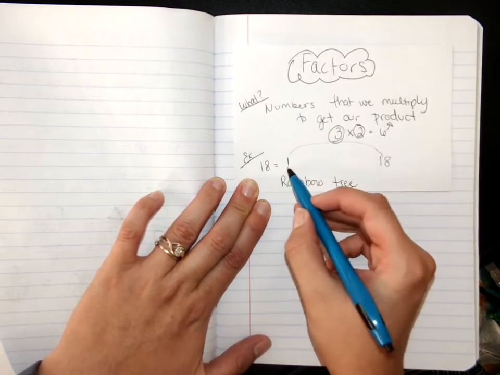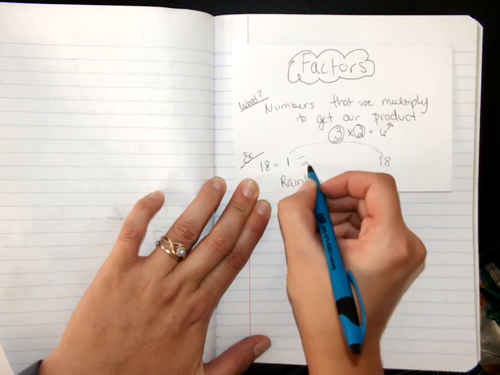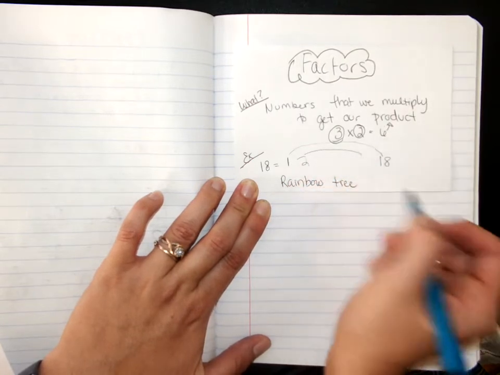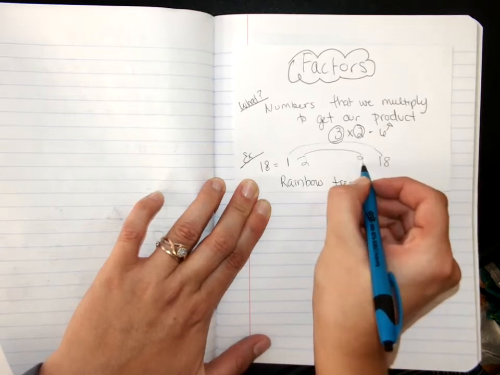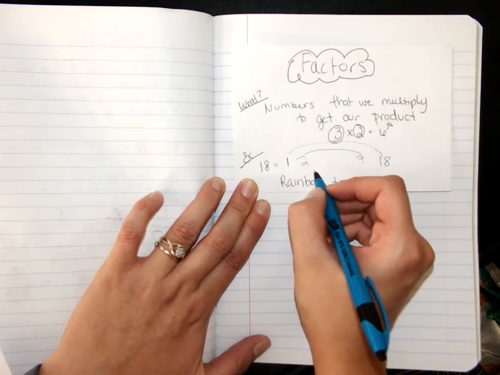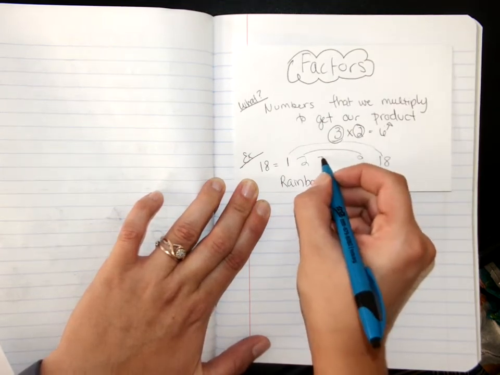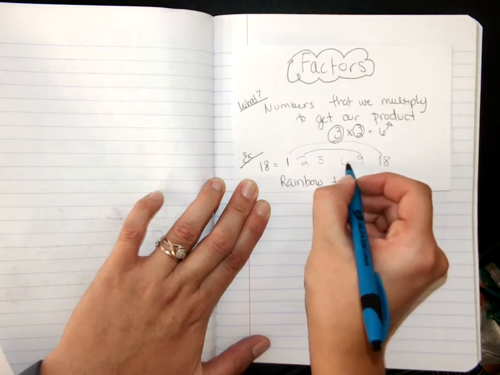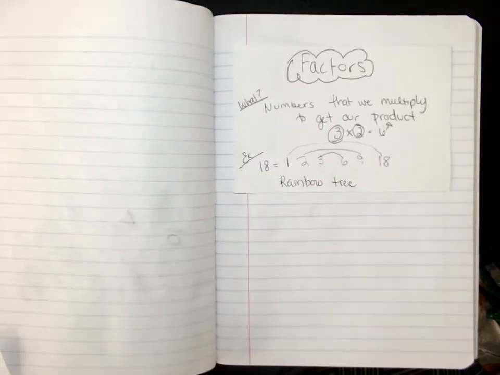I know I can do 1 times 18. Then I'm going to go up the list. 2 times what will equal 18? 9. 2 times 9. Then I'm going to see if 3 does it. Does 3 times something equal 18? Yes, it does. 3 times 6. So those are my factors of 18.